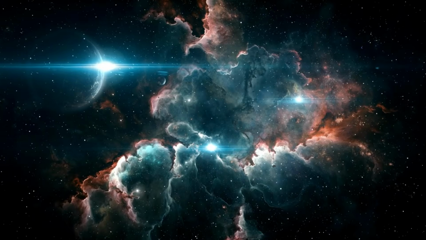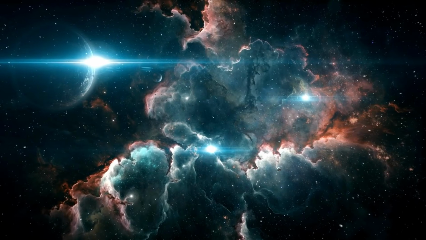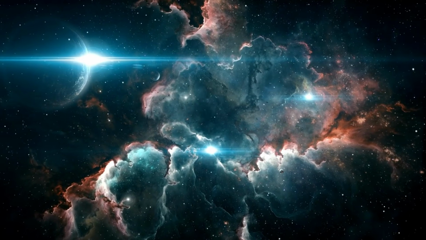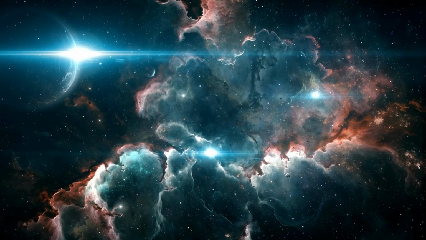The visible universe, everything that has ever been seen through any telescope, represents a small minority of what exists. This is a remarkable situation to be in.